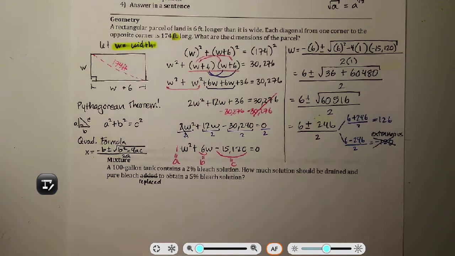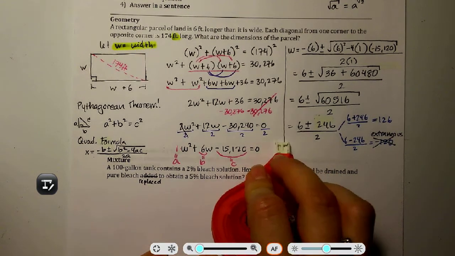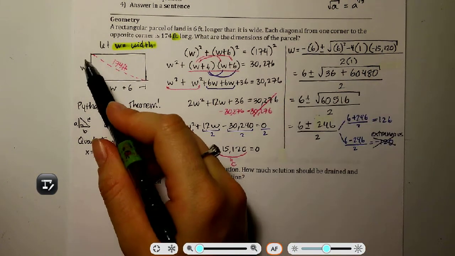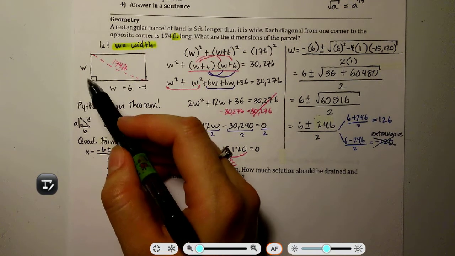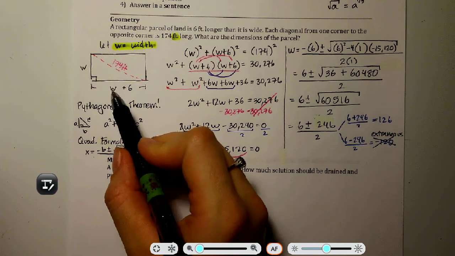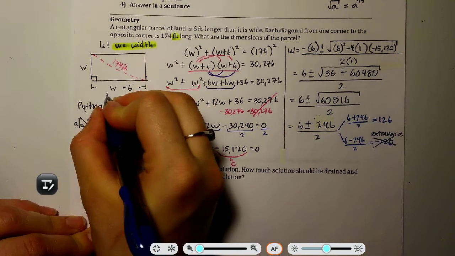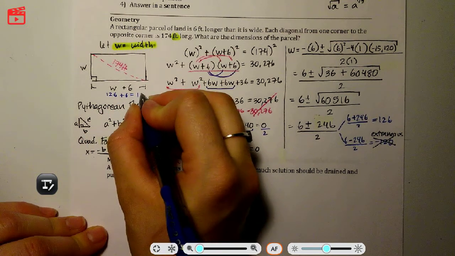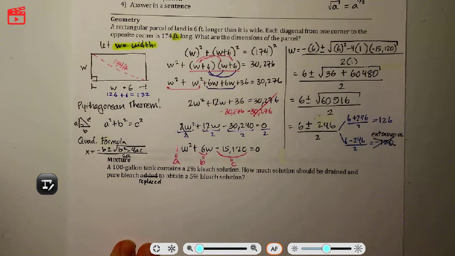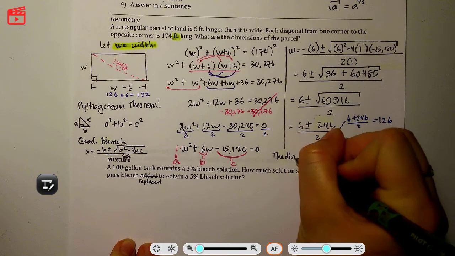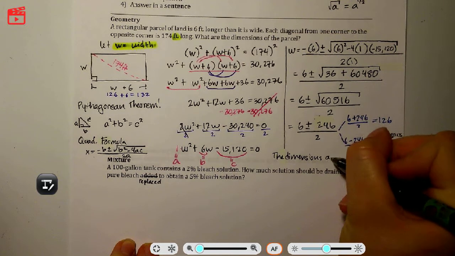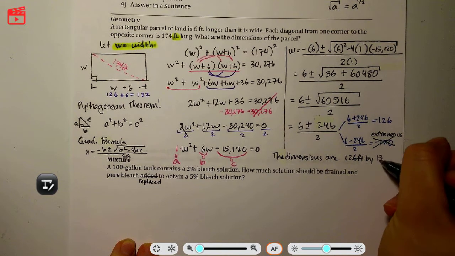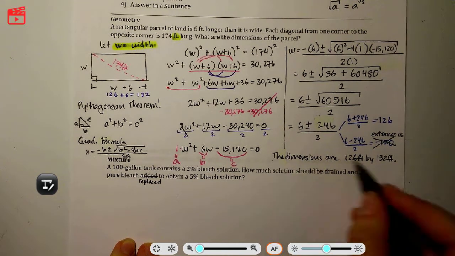So here we go. In the limited amount of space I have left myself, let's go ahead and write a sentence. So the dimensions of the parcel, well, W is 126, not 46, plus 6, and that's going to equal 132. So my answer is the dimensions are 126 feet by 132 feet. And period. So notice the capital letter and the period.